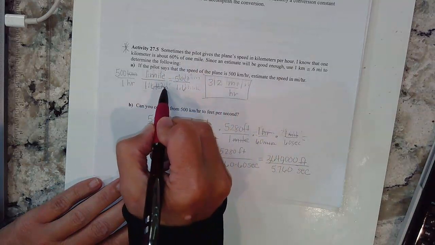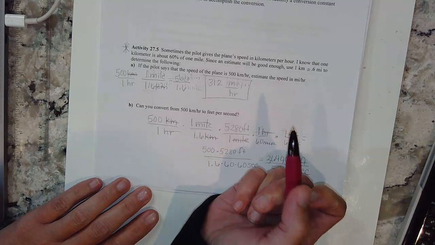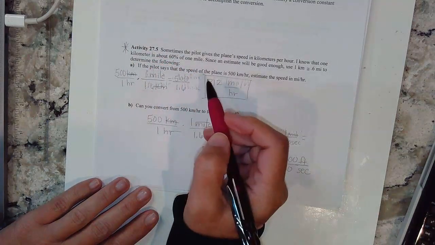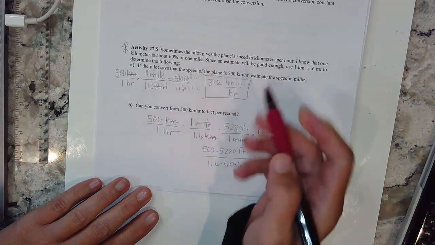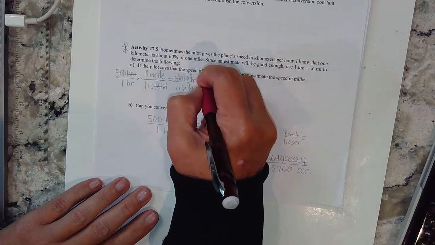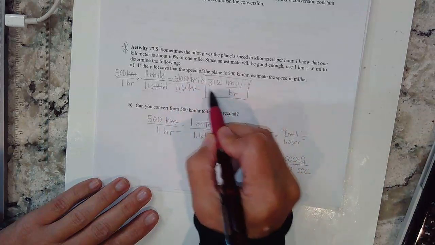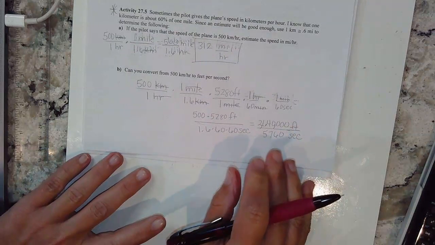Then I cross out kilometers, since that's kilometers over kilometers, which is 1. Then I multiply: 500 times 1 is 500, and 1 times 1.6 is 1.6, with hours down here and miles up here now. So I divide 500 by 1.6 and get 312 miles per hour, which makes sense to me.